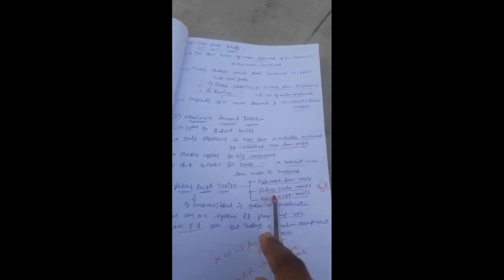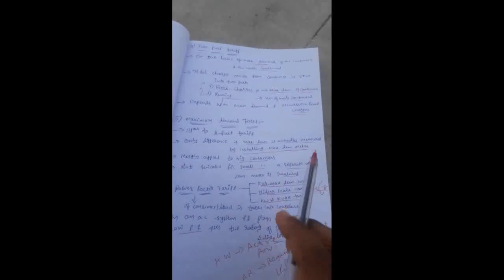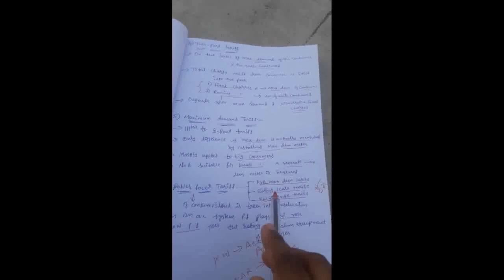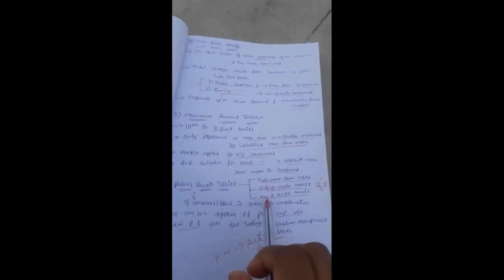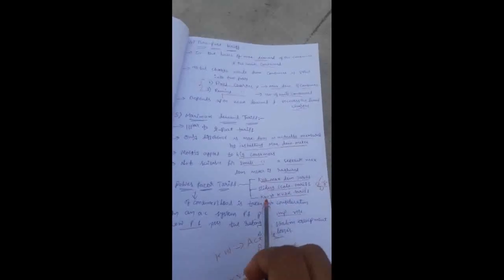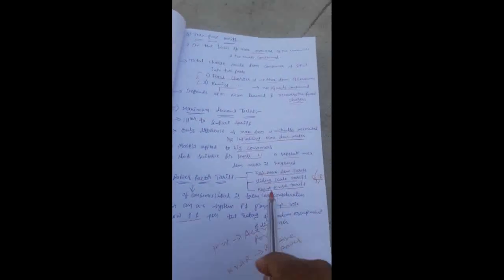Sliding scale tariff means they set the average power factor at 0.8. If below 0.8, they will charge more. If it is above, they will give a discount. Kilowatt and kVAR means kilowatts is active power and kVAR is reactive power. If the consumer has low power factor, the load will draw more reactive power, so the charges are increased.